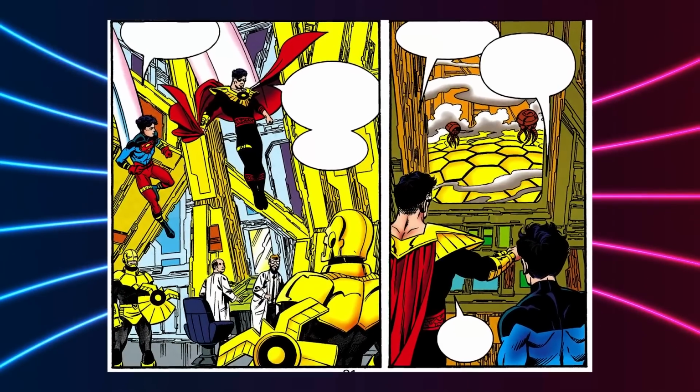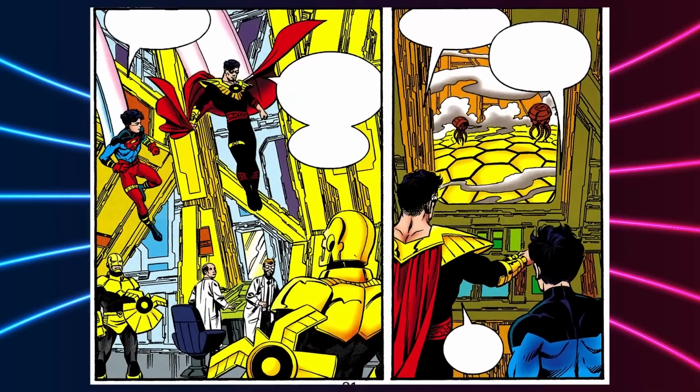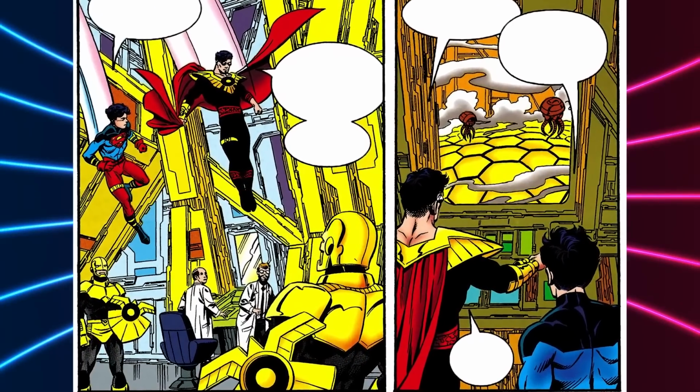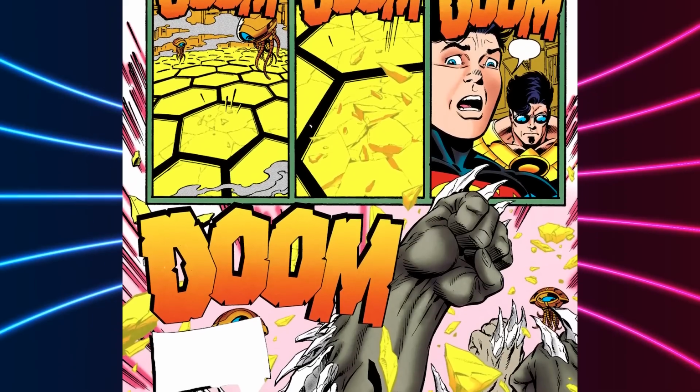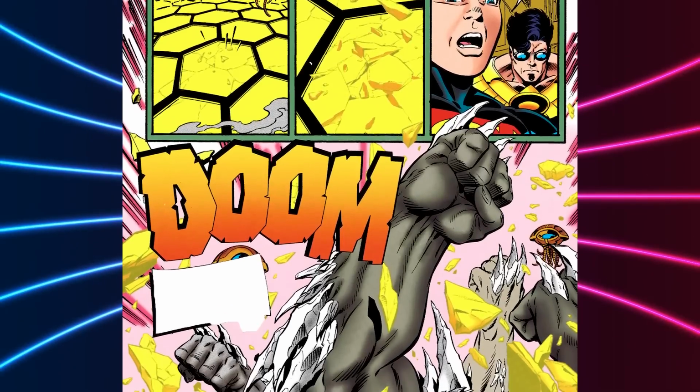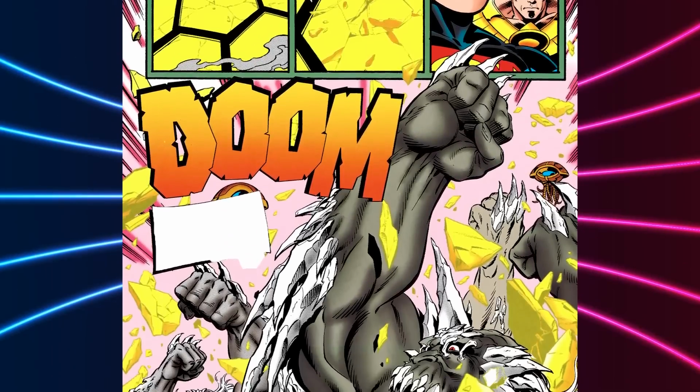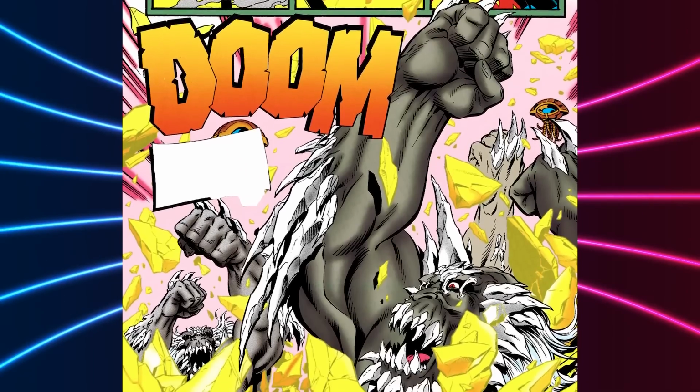Superboy wants to stop him, but what Black Zero shows him next blows his mind away in the worst way possible. Not only had he captured the Superboys from different realities, he had the different Doomsdays with him as well, and it took only one Doomsday to kill a Superman.